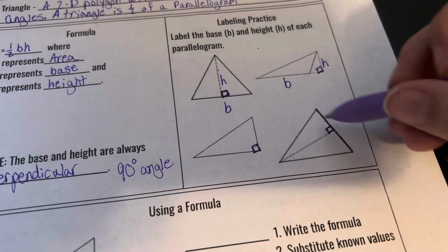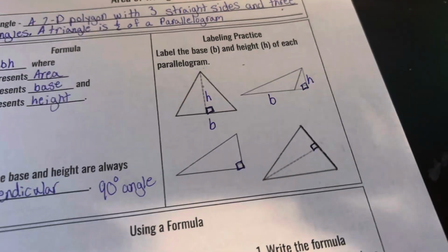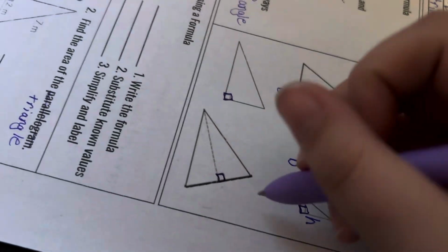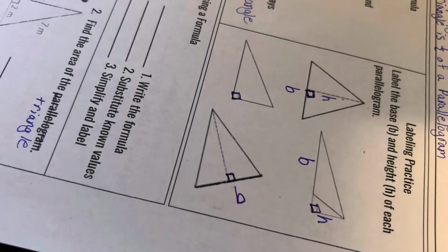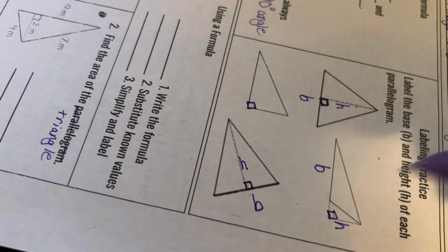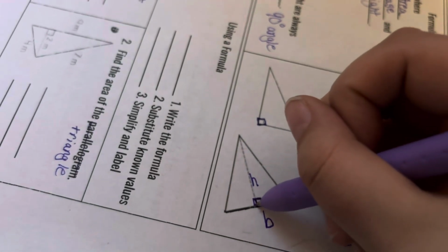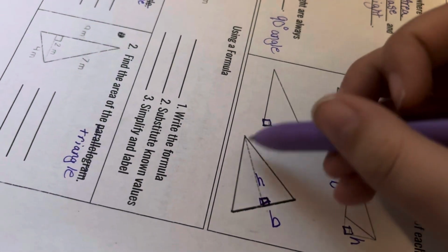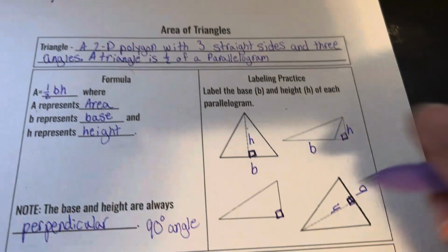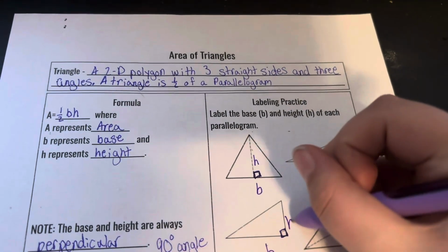Now, as you can see from this triangle right here, it's kind of tipped on its side. So if I turned my paper to match that, this would look a little bit more normal. So now my base is at the bottom where I'm used to it, and my height is going straight up and down. But it's still touching this square. I do not care about these sides because they are not touching that little square. Let's flip our paper back to normal. And then we have our base and our height.